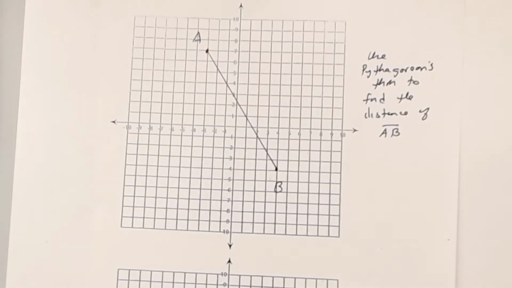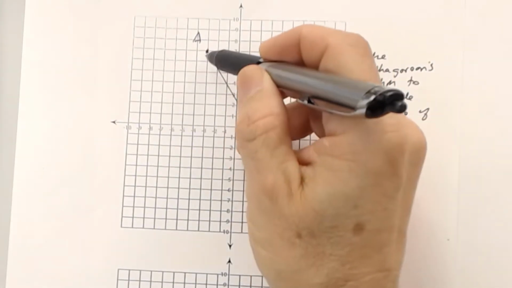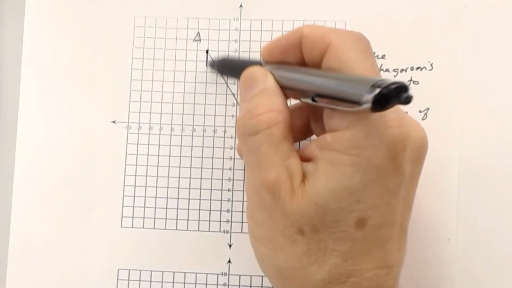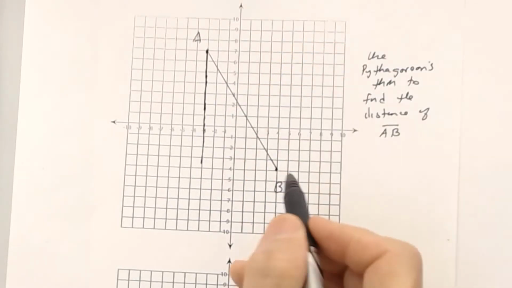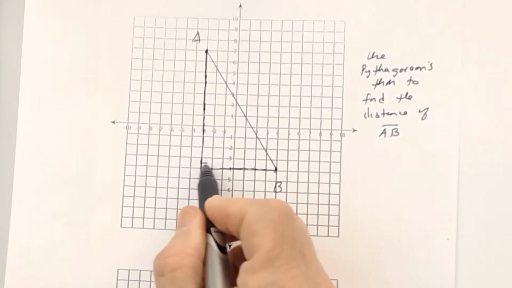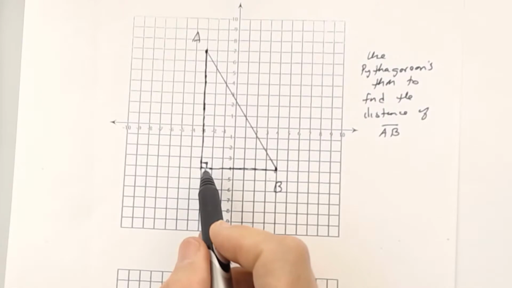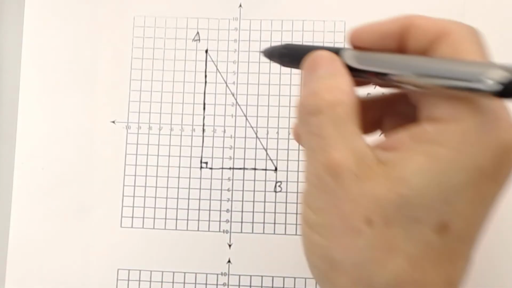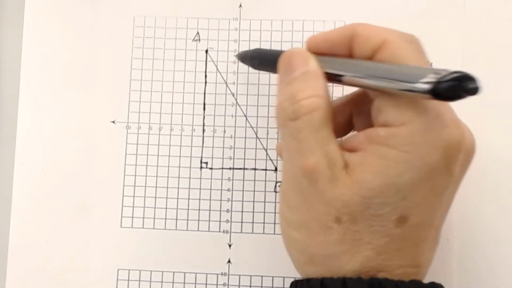So look what I'm going to do here. If I want to find the length of this segment, I can draw a right triangle. So draw a right triangle, just like this. Just like that. So I've drawn a right triangle. Remember this symbol right here means a right angle. Okay? And it didn't matter which way you drew it. You could have drawn it like this, right? It would not have mattered.